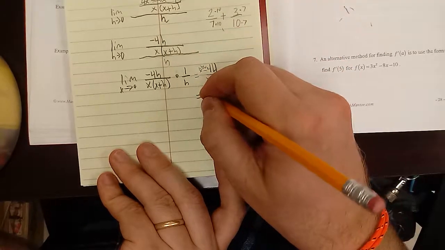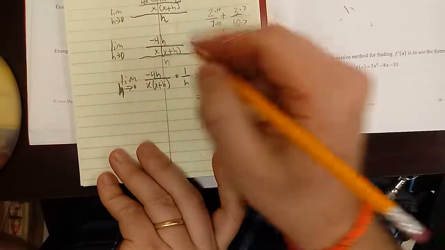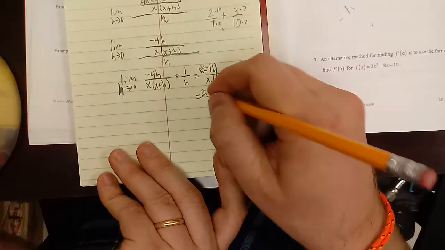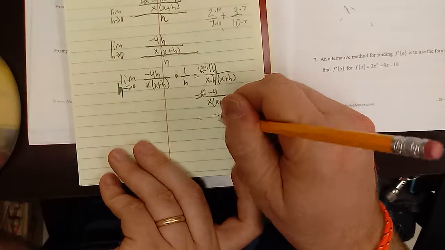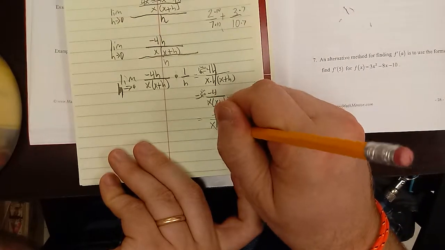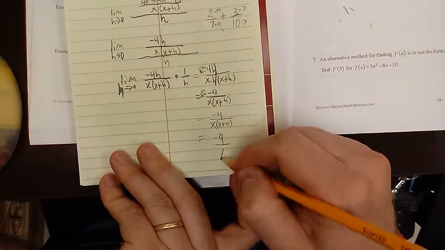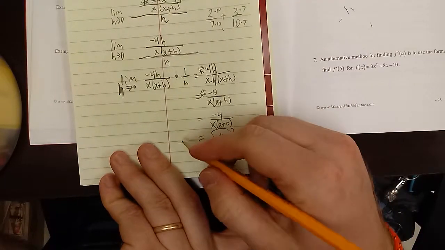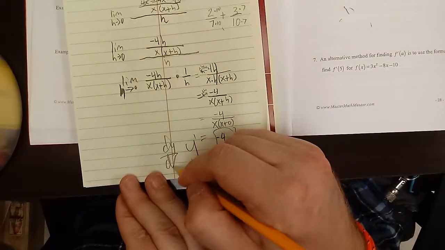Forgot what the limit thing is. Ooh, I'm putting x's. Put h's there. Okay. Now when I drop in 0, I get negative 4 over x times x plus 0, or negative 4 over x squared. That is my y prime, or my dy dx.